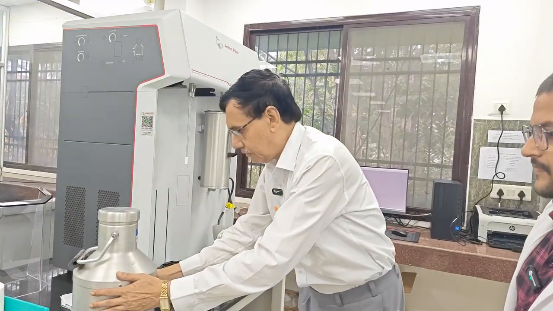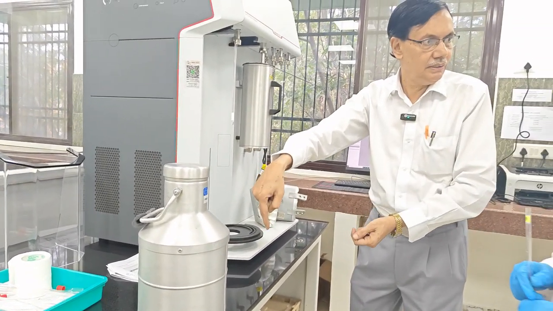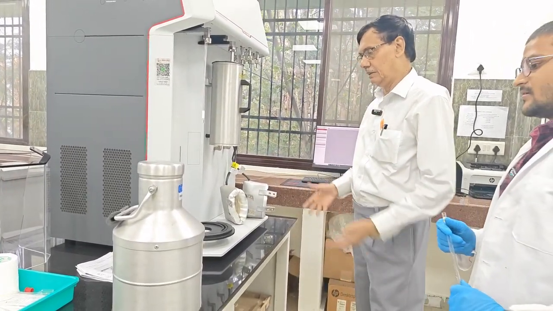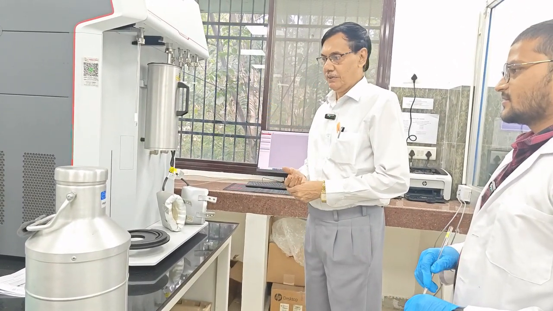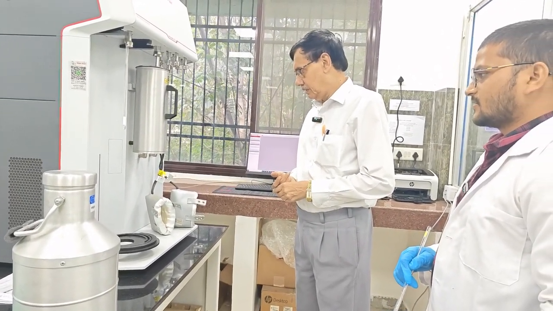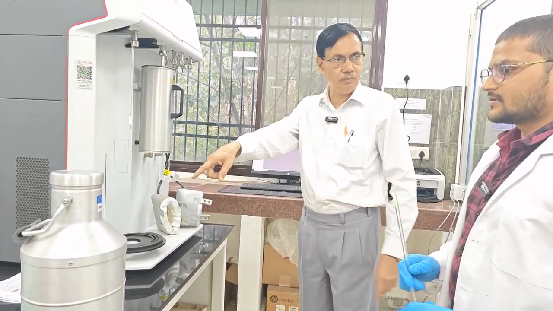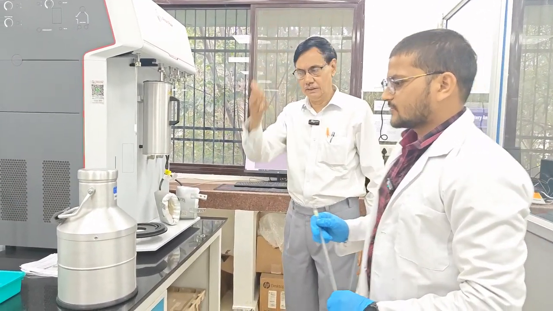And this is the Dewar flask, where after degassing you have to put that sample. It will automatically flow, and there is an adsorption process and a desorption process also. So it is a very simple experiment. So now what will we do? Before degassing we have to put the liquid nitrogen. So we'll do that part also.